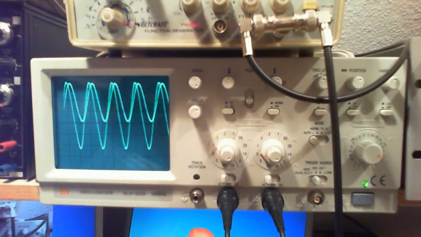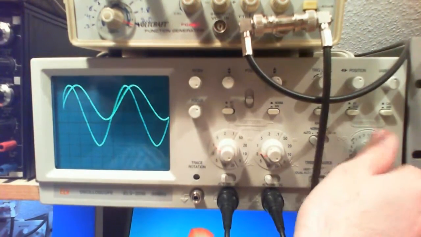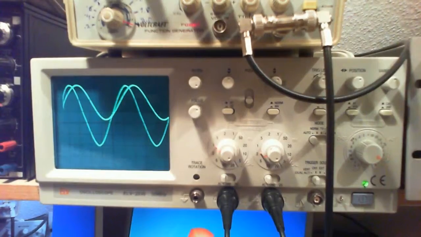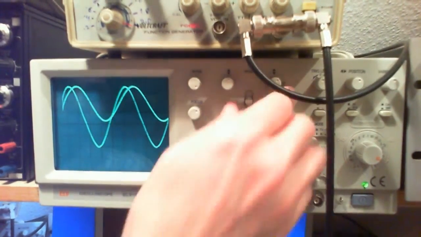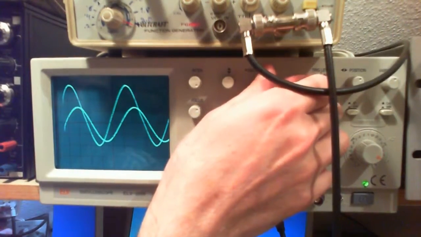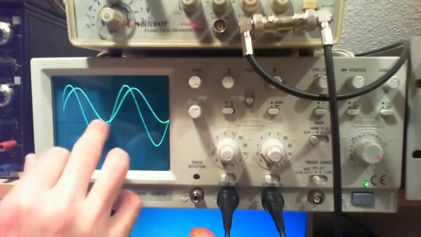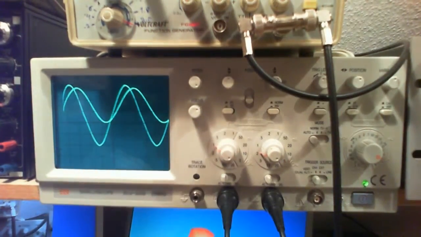It's not changing with the voltage, so it's not dependent on the voltage. So I change this to this view so that I can see everything. This is my output, and you see that the input is leading the output.